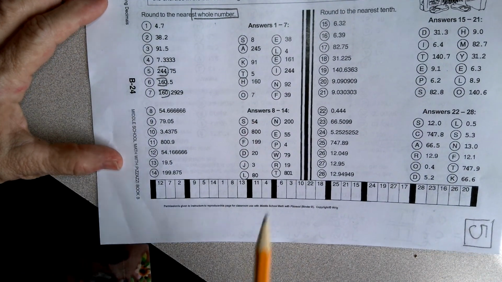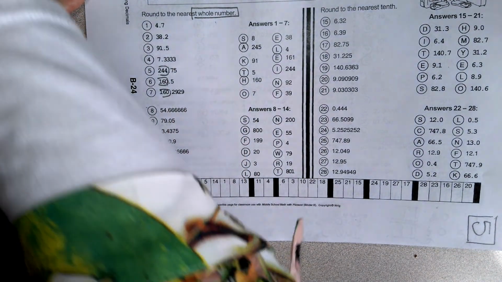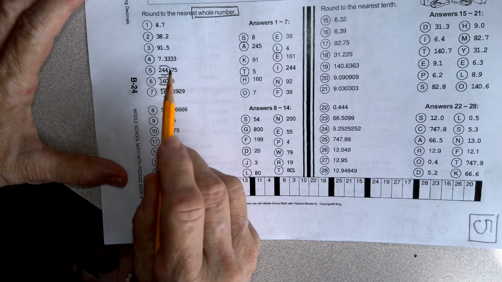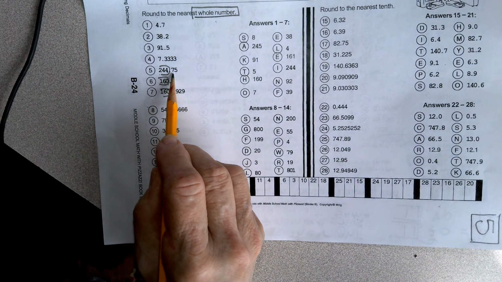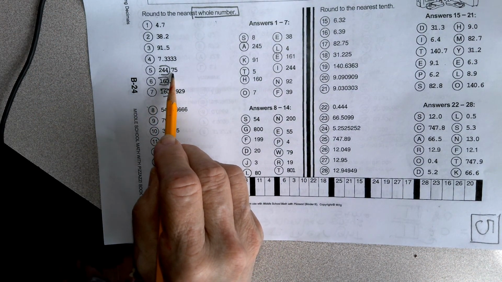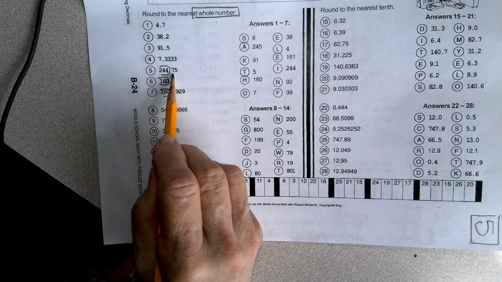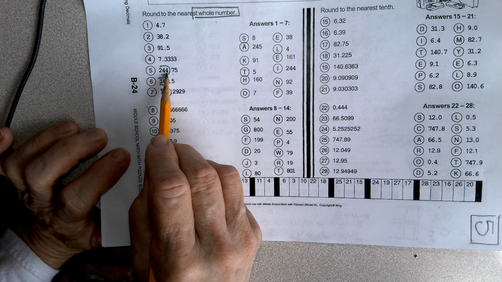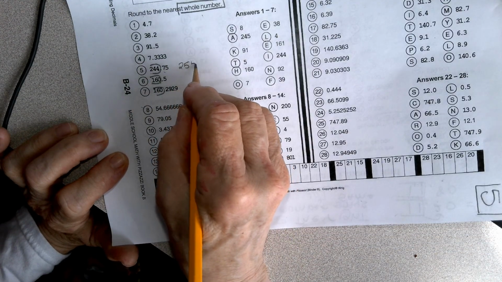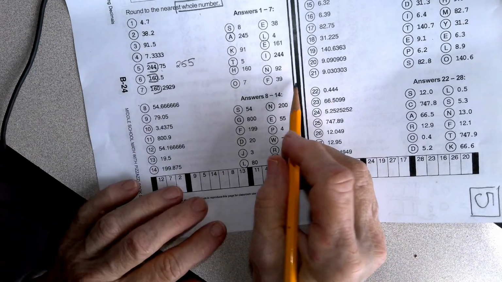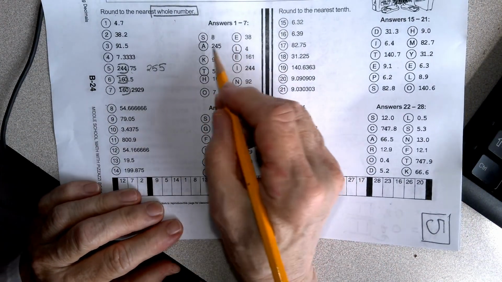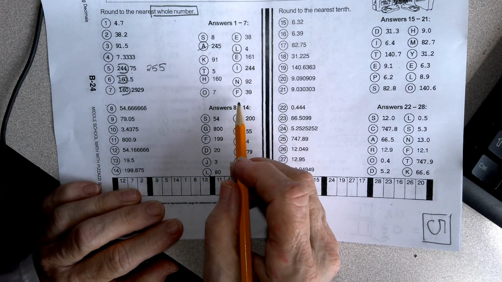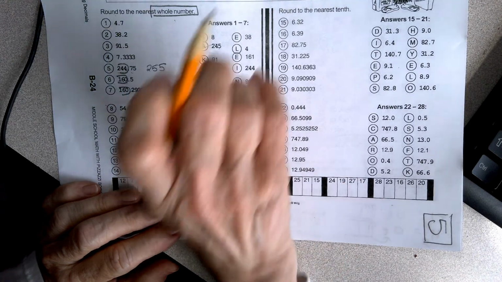So when you're looking at this, it's either going to stay 244 or 245. But I look at the one just to the right. Is that one of my lower rounding numbers or one of my high rounding numbers? High. So that makes that closer to what? 244 or 245? 245. You're going to find that number. Make sure that you have the correct answer. Whoops. 245. Oh, I wrote 255.